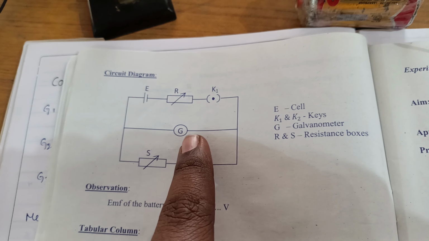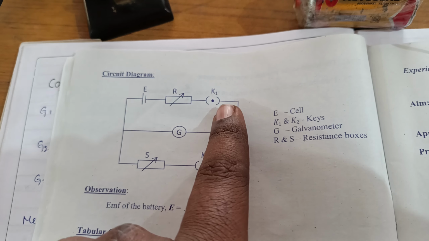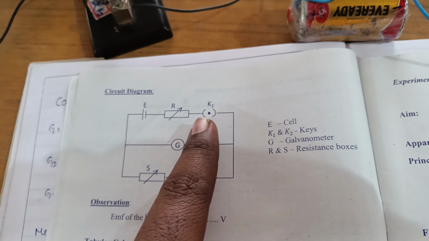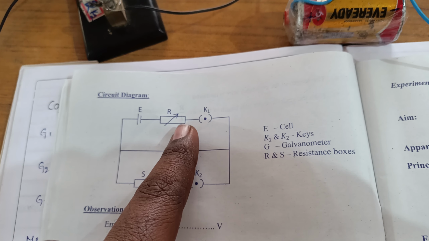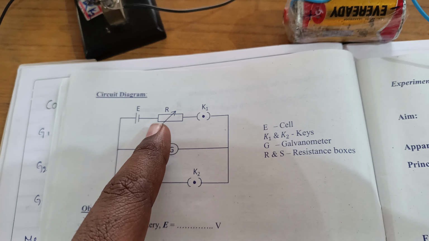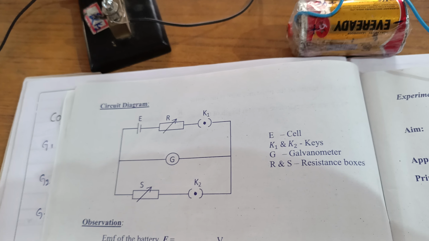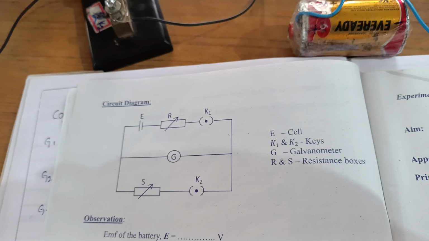From the same negative end of the galvanometer we should connect to K1, and the other end of K1 must be connected with the high resistance box, that is R, and the negative of the cell must be connected with that high resistance box, that is R.